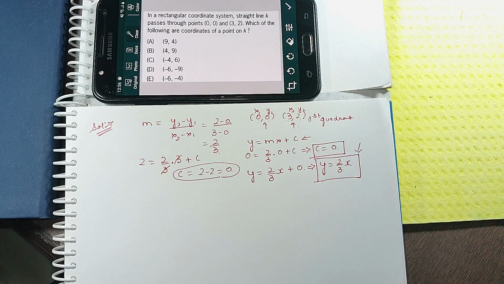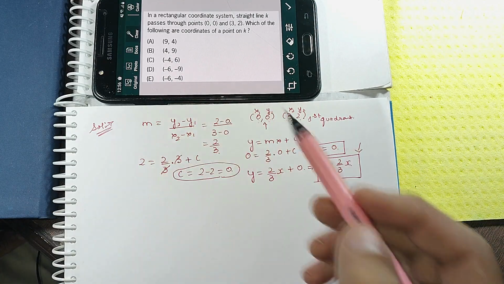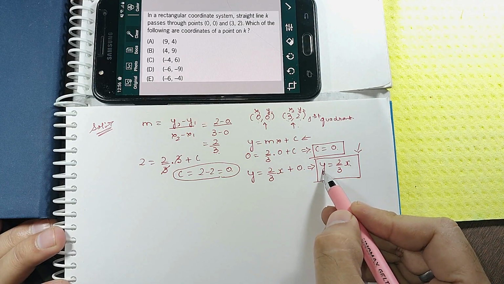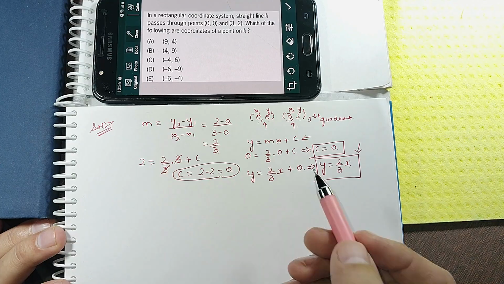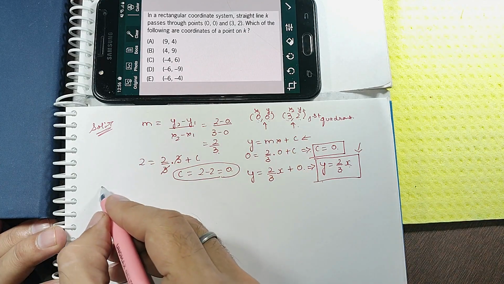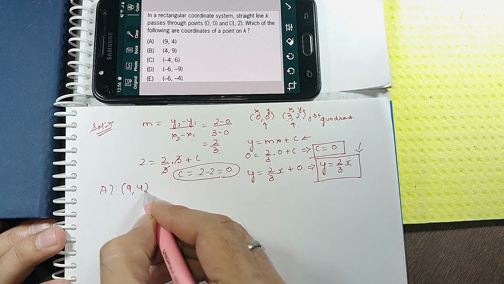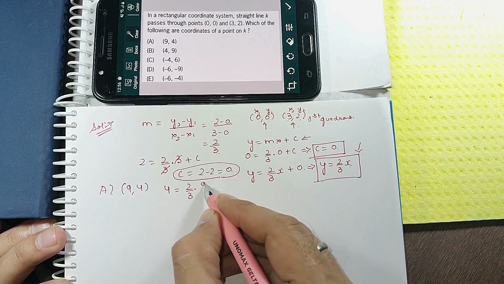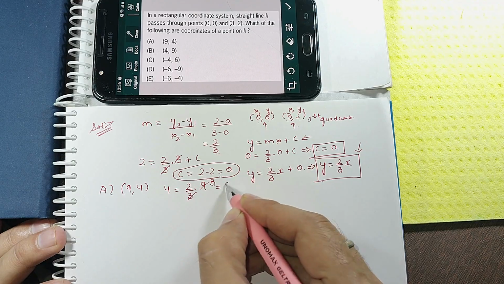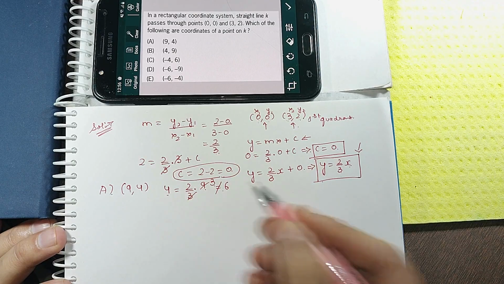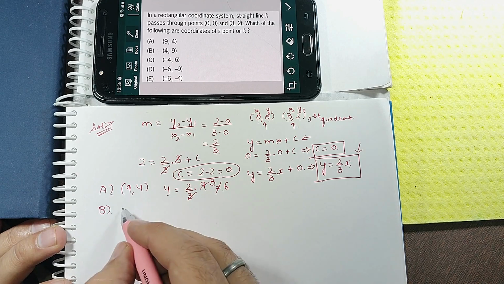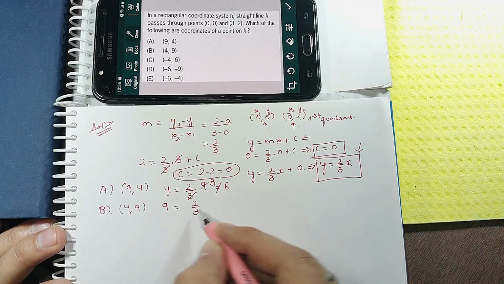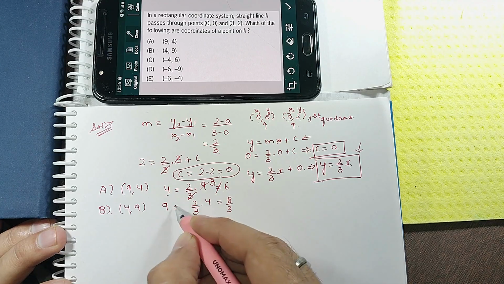Right? Now we have been asked to find the point from these 5 options which will lie on this line. So you see that the y coordinate should be 2 by 3 of the x. Now we'll put the values. First, option A is 9, 4. So for this y is equal to 4. It should be equal to 2 by 3 of 9. So this is 3, 3, 3, 6. So 4 is not equal to 6. Now the second option, 4, 9. In this case y is 9 and it should be equal to 2 by 3 of 4. So this is 8 by 3. So this is not equal to 9.